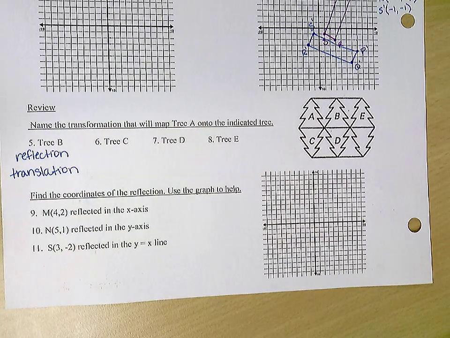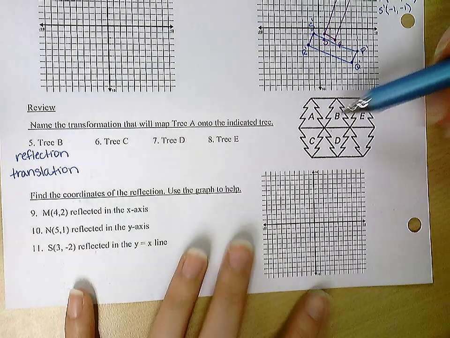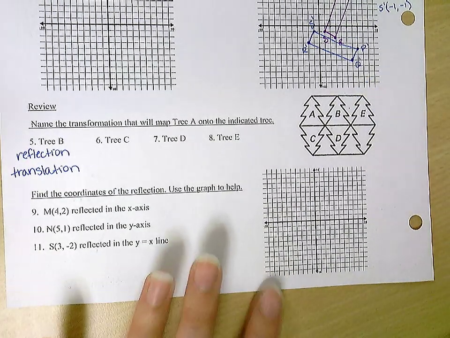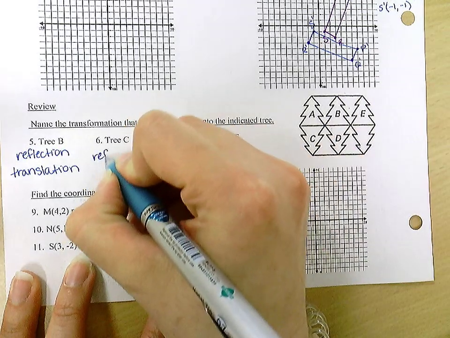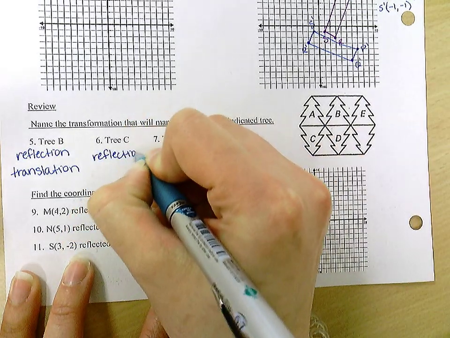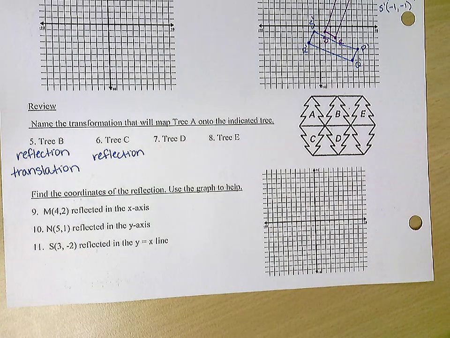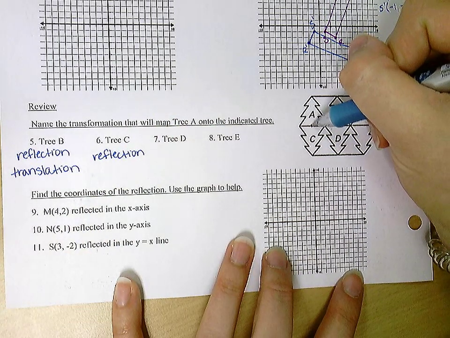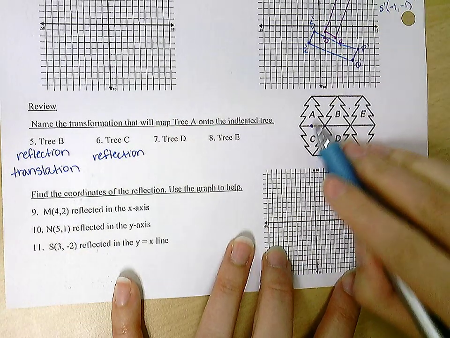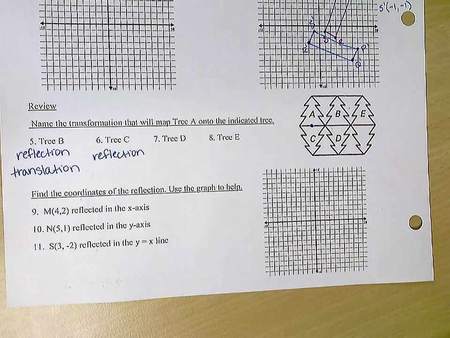Okay, so from tree A to tree B, you could either have a reflection or a translation. How about from tree A to tree C? Reflection, it could be a rotation too. It could be a rotation if your center point is right in the middle there, it would rotate 180 degrees. I'm not going to write that one, but yes, you're right.